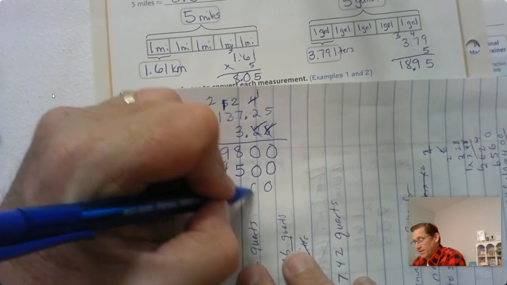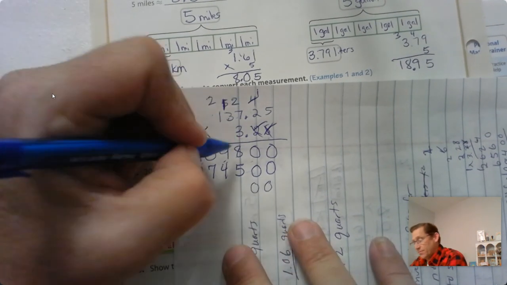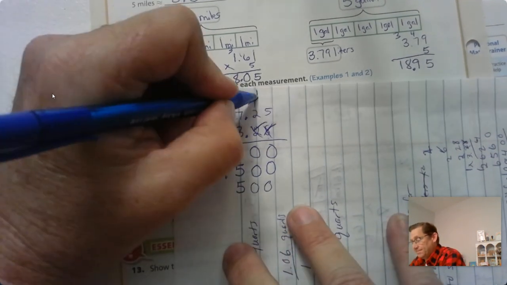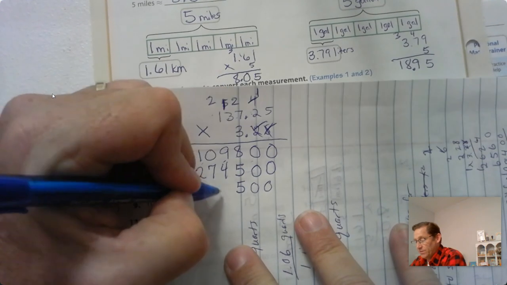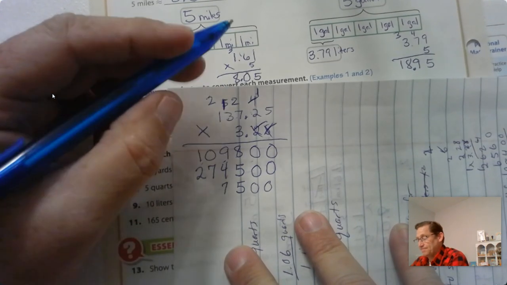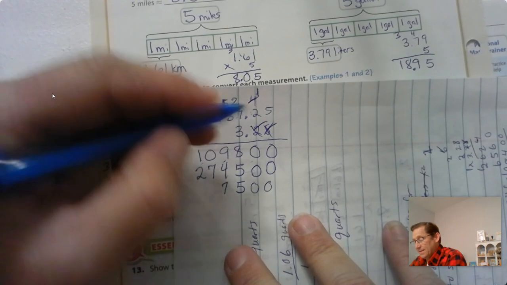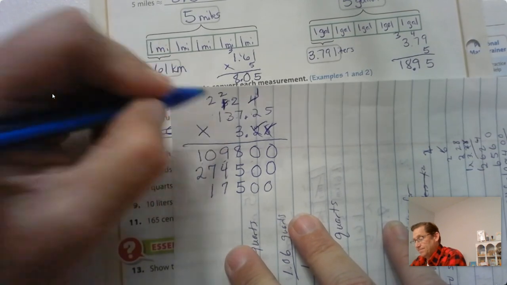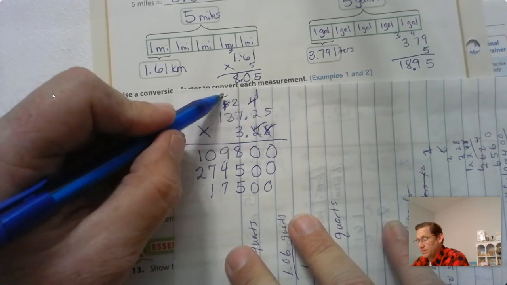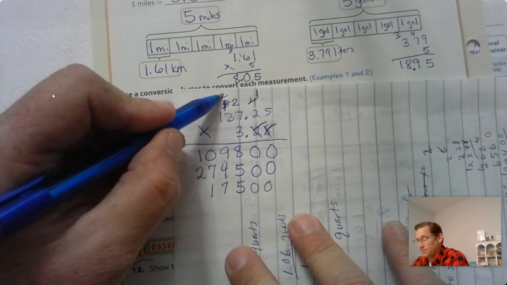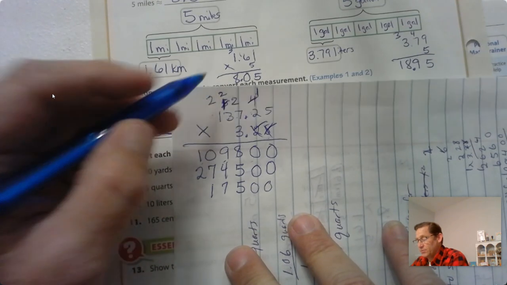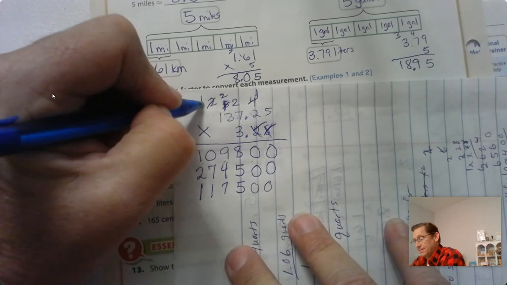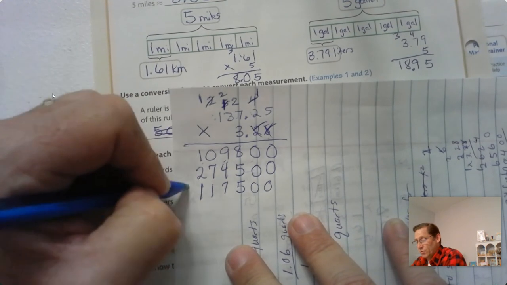Okay, let's go to the final digit. 3 times 5 is 15. 3 times 2 is 6, plus the regrouped 1 is 7. 3 times 7 is 21. 3 times 9 is 9, plus the 2 that was regrouped is 11. 3 times 1 is 3, plus 1 more is 4.